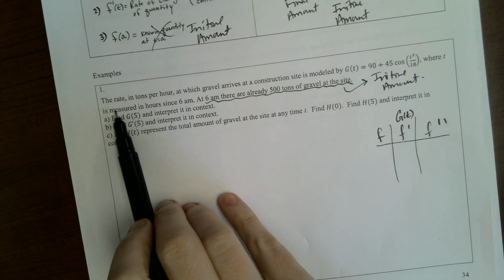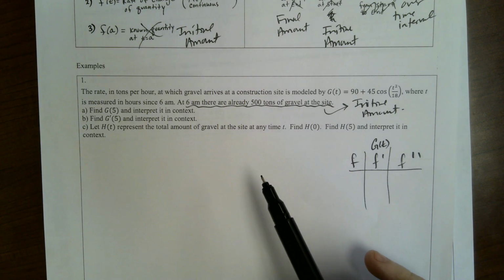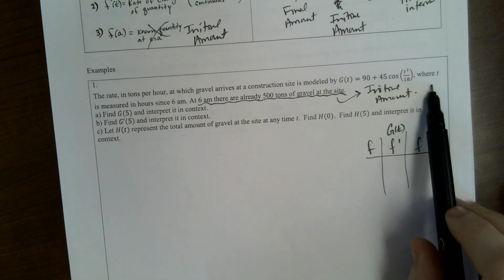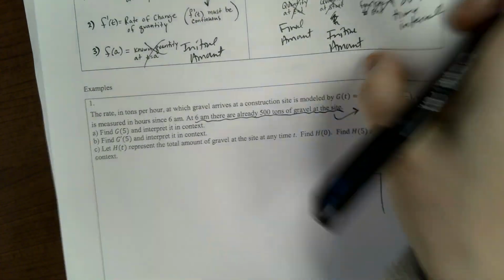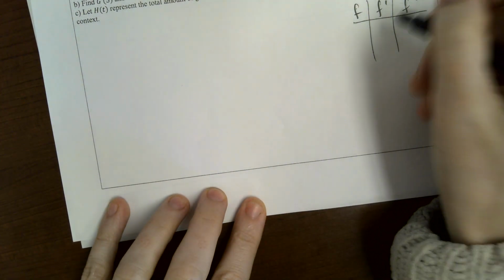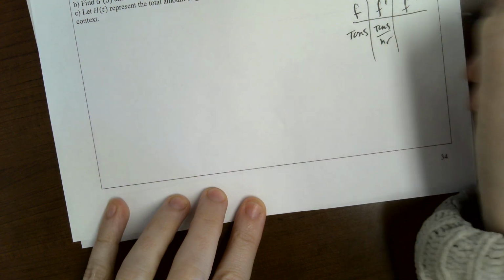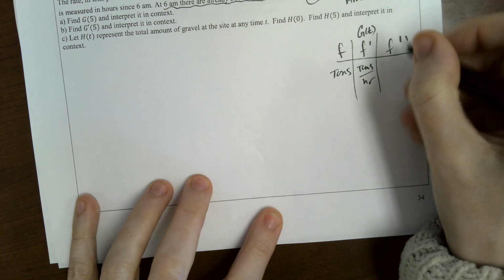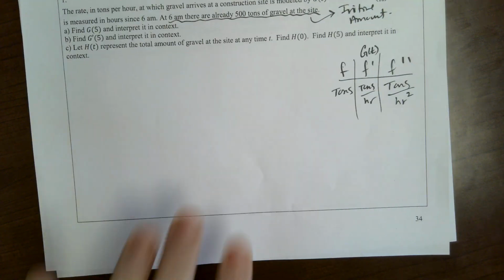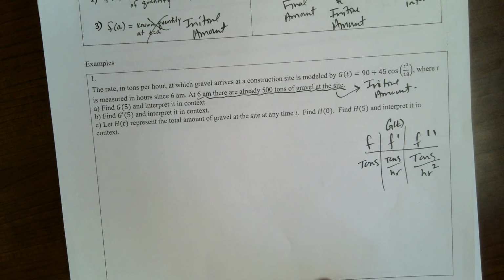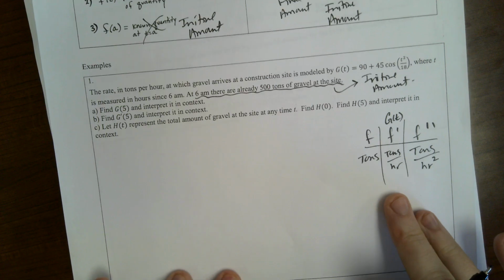There are a lot of clues. The rate is one clue. Another clue is its units. They didn't give the units on this, but this would be tons, this is tons per hour, and this one is tons per hour, but we could say tons per hour squared, and that means the same thing. So we set up our derivative sequence, and this is going to help us do the interpretation.